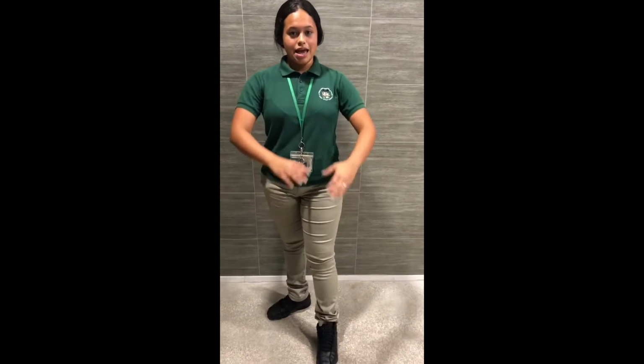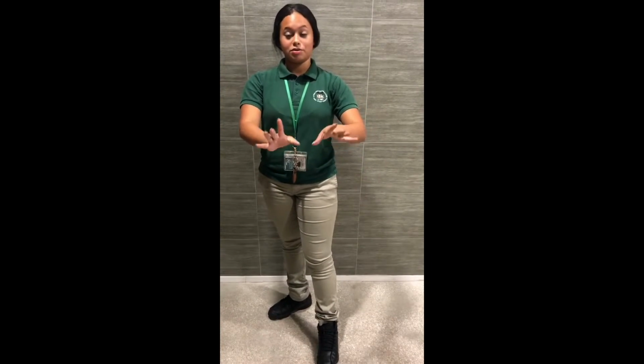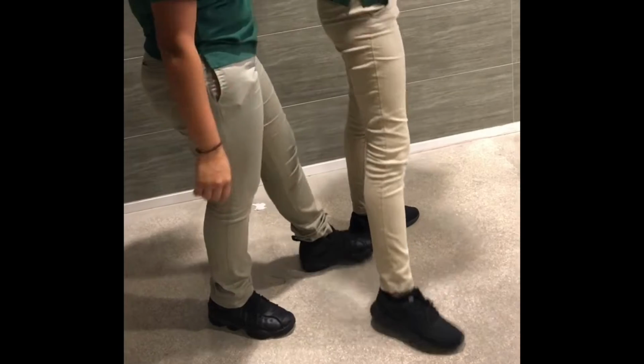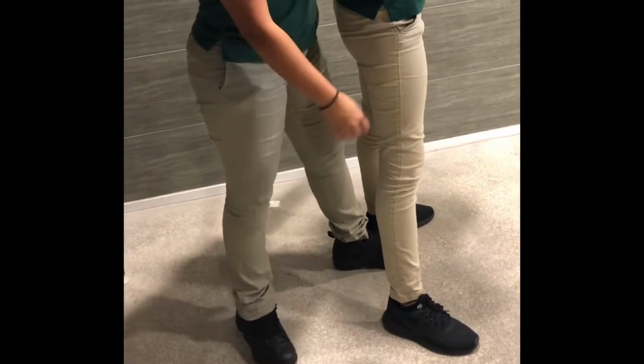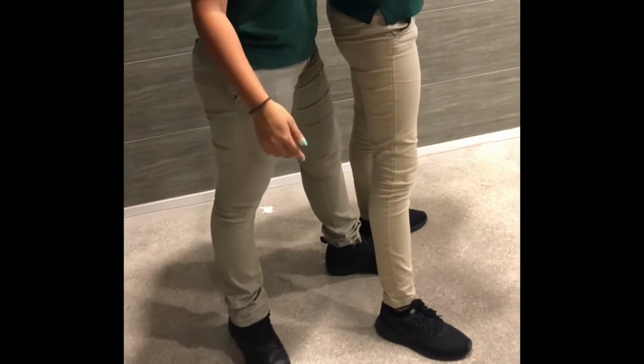Go behind the victim and you create a T position with your feet to keep balance and stable just in case that person falls. Step 4. You will find the victim's belly button as a landmark.